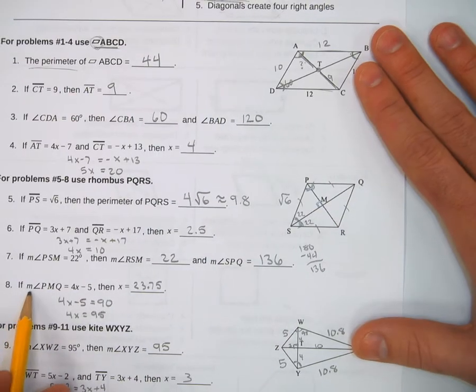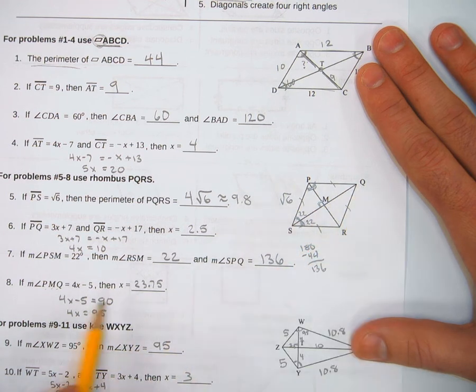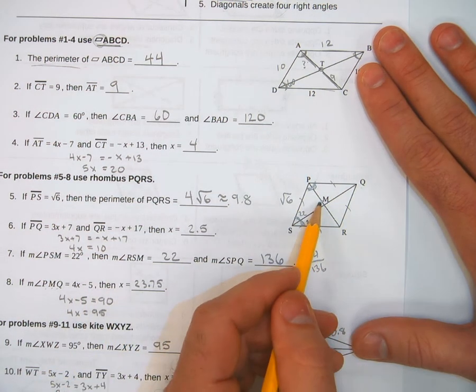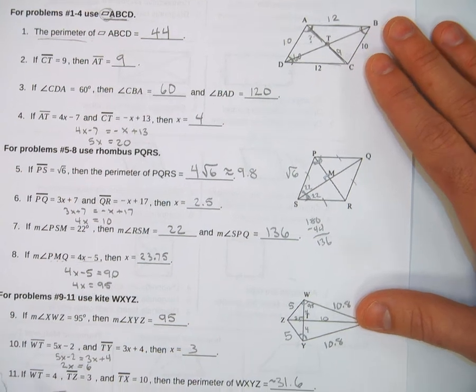And then finally here, if PMQ is equal to that, what is the value of x? Well, you had to remember that it forms a 90-degree angle. So that means this equation equals 90. Add 5, divide by 4, and you get 23.75.